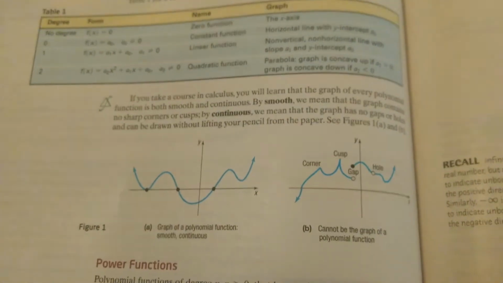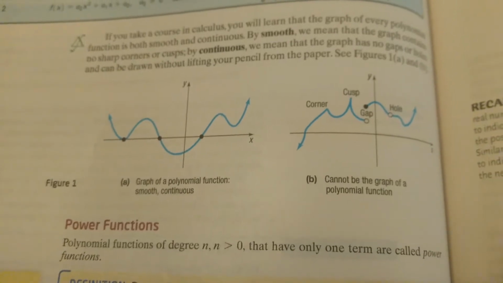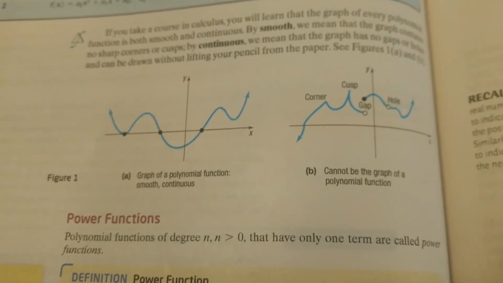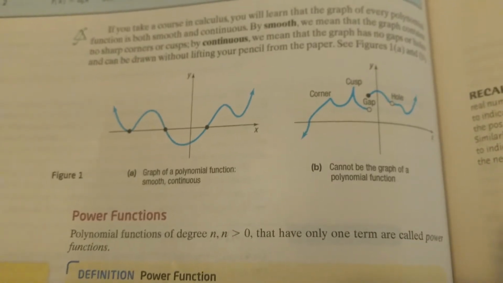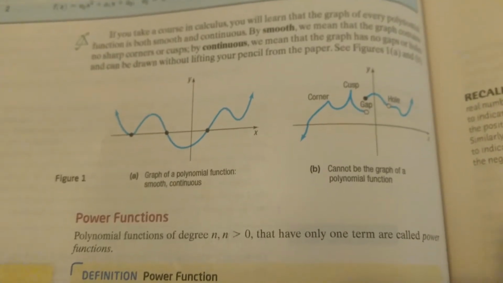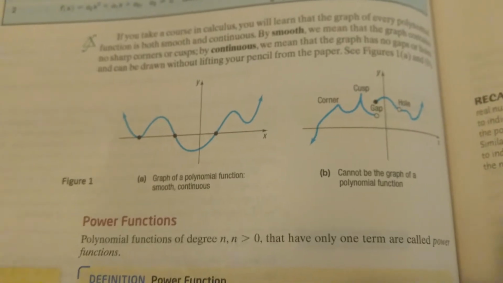One of the concepts in this section is continuous versus non-continuous. The graph on the left is continuous because I can draw that line, even when it curves, without lifting my pencil. The graph on the right is not continuous because at some point in the graph I have to lift my pencil and continue with the graph.